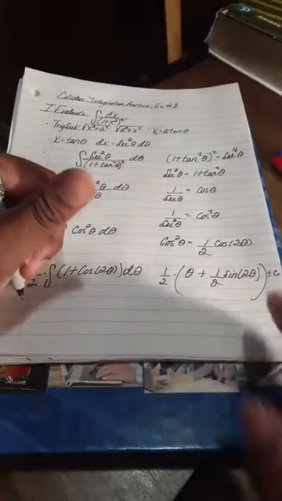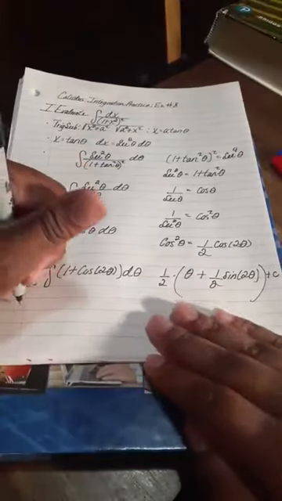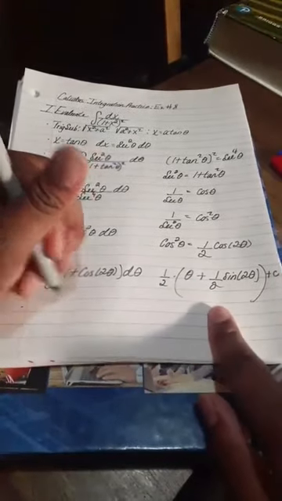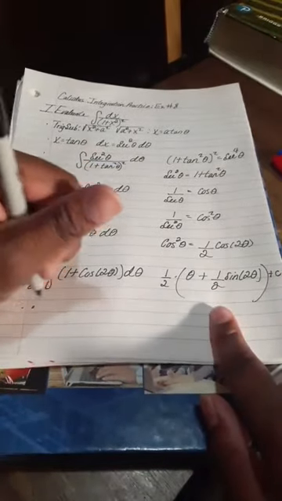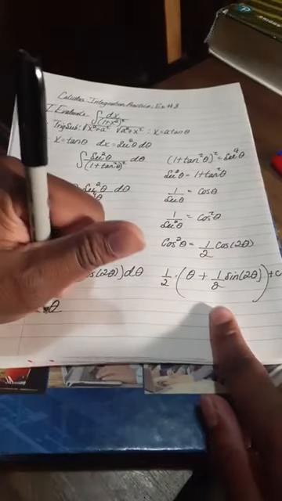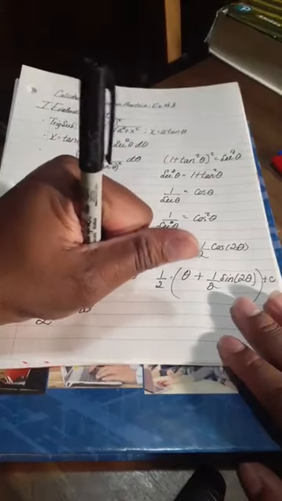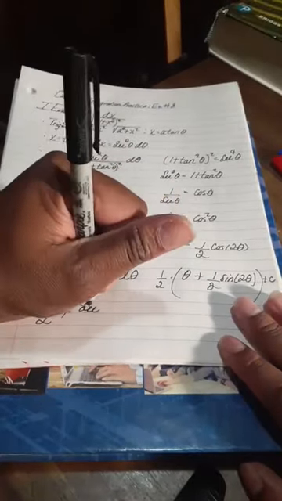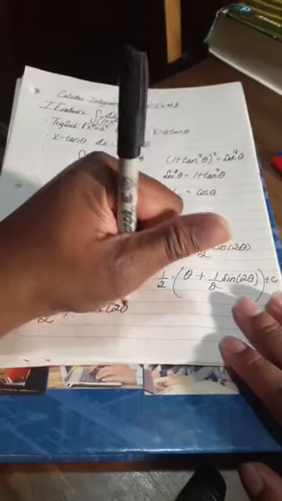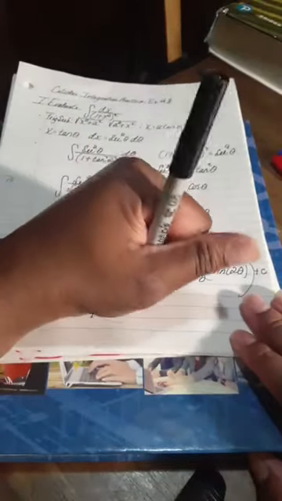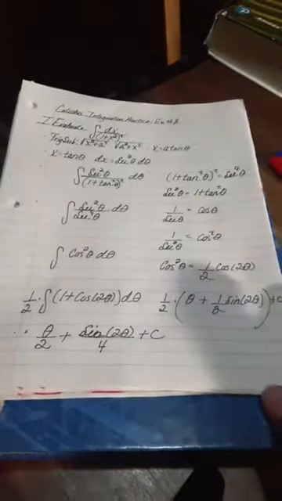And we can go ahead and expand out this expression. If we expand that out, we'll get theta over 2 plus, 2 times 2 is 4, so we can write this as sine of 2 theta all over 4 plus c.